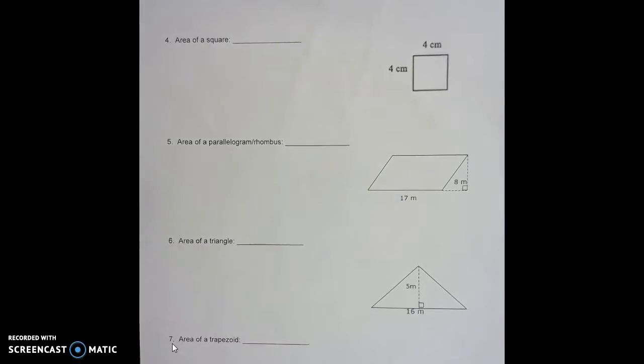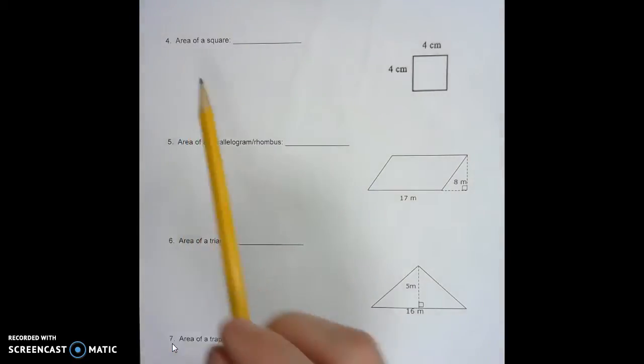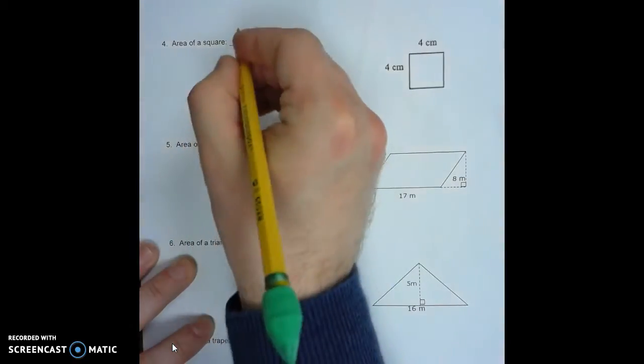The next shape we're going to look at is a square. Now, a square is very similar to a rectangle. In fact, a square is a rectangle with special qualities. We know that on a square, all 4 sides have the same measurement. And so I know for this square that all 4 sides are 4 centimeters in length. And so since a square really is just a rectangle, our area formula is exactly the same.